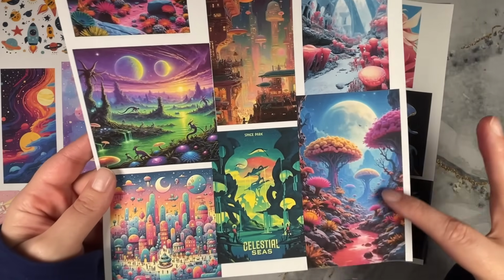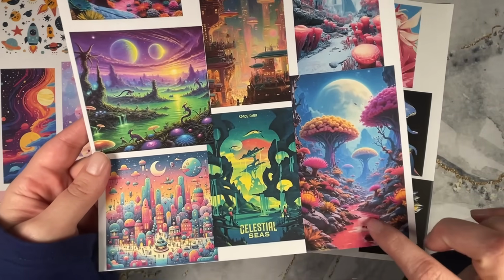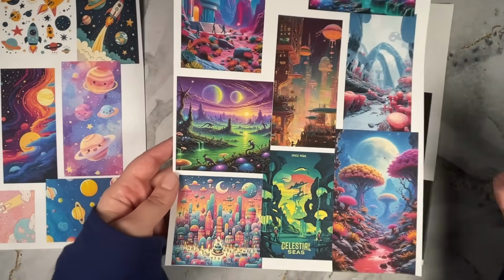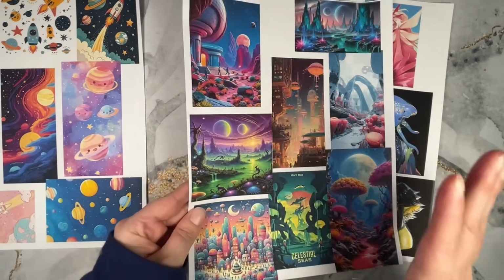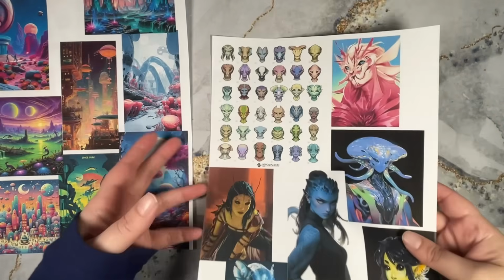And the different trees and foliage on this one, and that the water is like a reddish pink. So just looking at things and finding things that appeal to you, I think is the key for this. Same thing on this one.